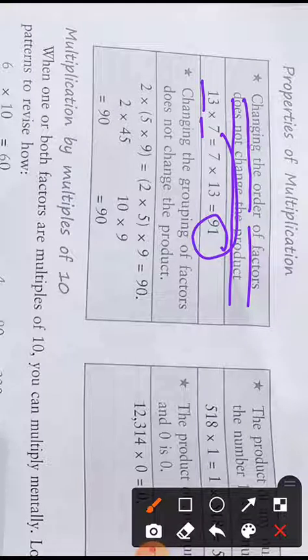If we change the position of 13 with 7, then what will be the result? In the second step, we have replaced 7 with 13 and 13 with 7. After doing multiplication, the result is again the same. So what we have understood from property 1 is that if you change the order, it does not affect the product.